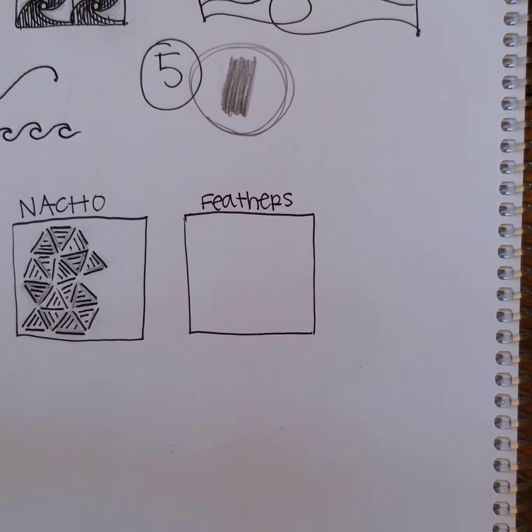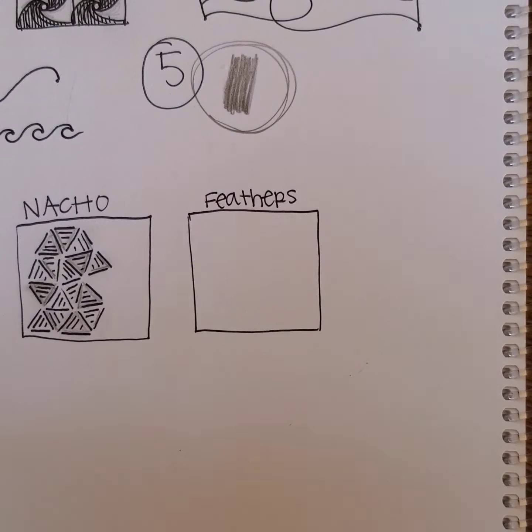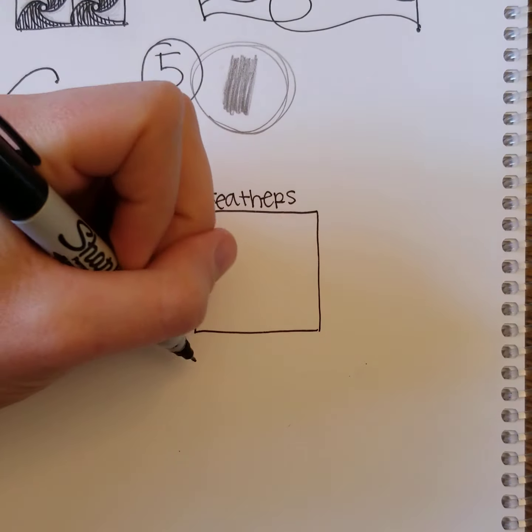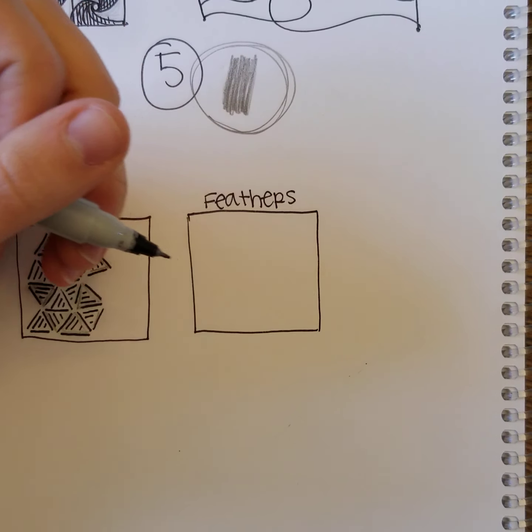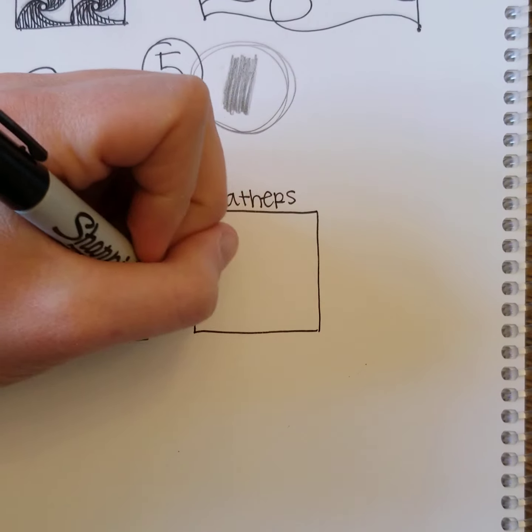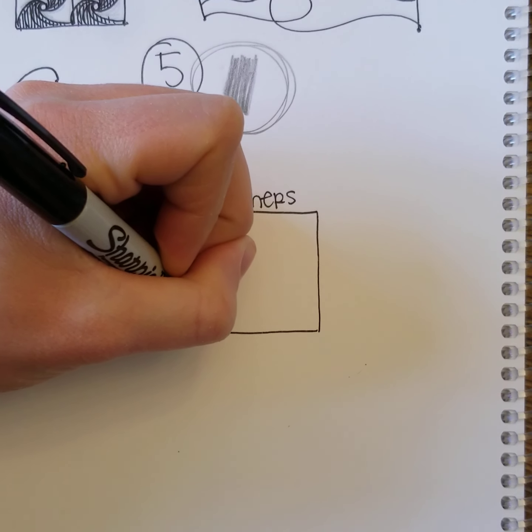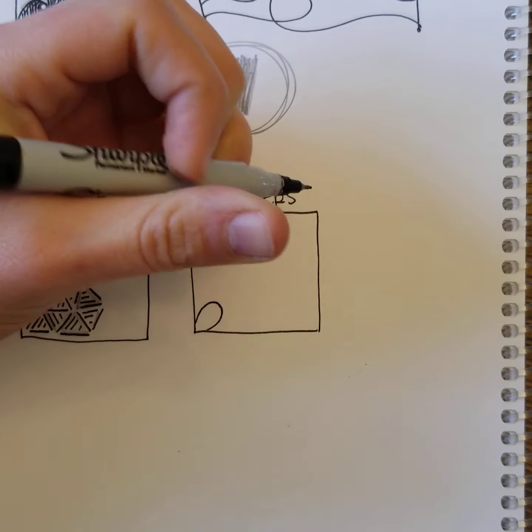For feathers, it is going to be similar to Wi-Fi, which is what we learned in the last video. But we're just going to make them a little bit more like a teardrop shape as opposed to being very circular. So we'll start in the corner.